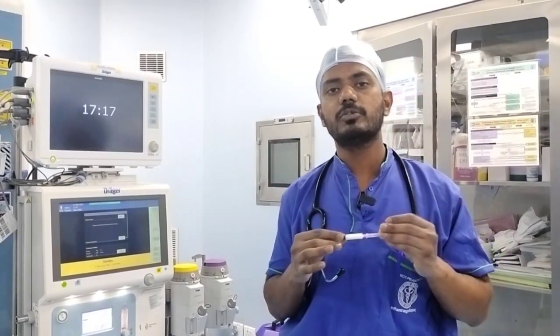The most commonly used drug is propofol. Apart from that, we have a few other drugs like etomidate, ketamine, midazolam, but still this is the most commonly used drug. The main function of this drug is that the patient comes to the OT table awake and alert, but he is made to sleep instantly with the help of this drug. So this is the function of this drug.